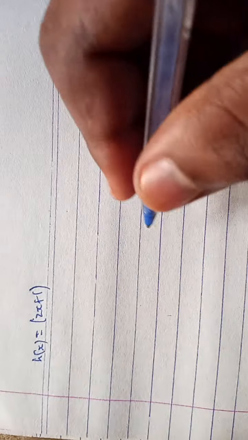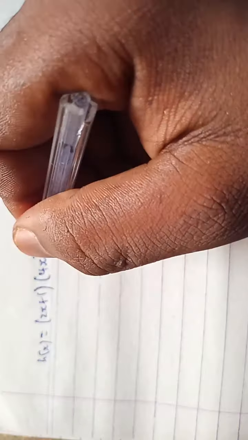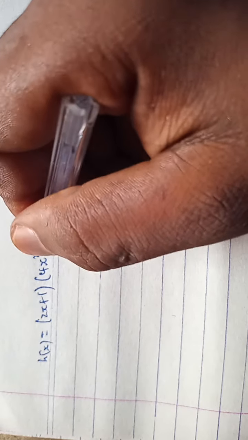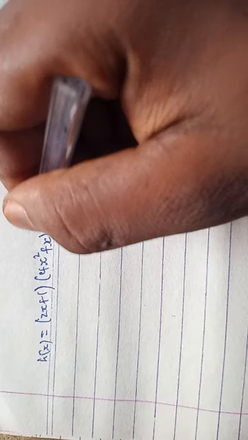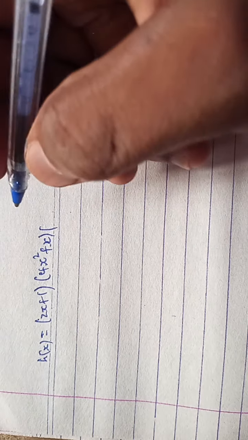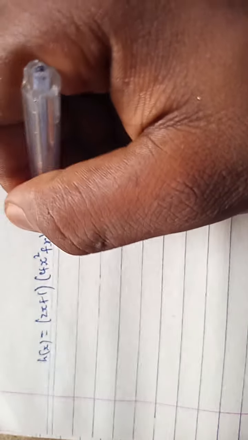The next question says that h of x is equal to, in one bracket, (2x + 1), multiplying by another bracket, (4x^2 + x), multiplying by another bracket, (4x^3 + 3).